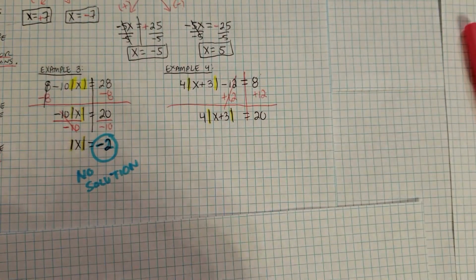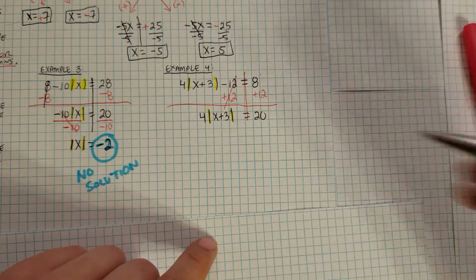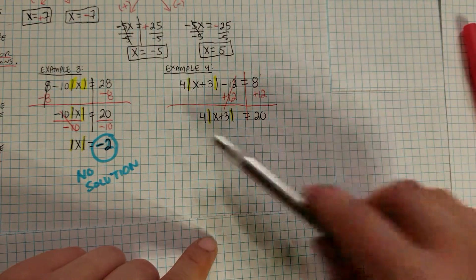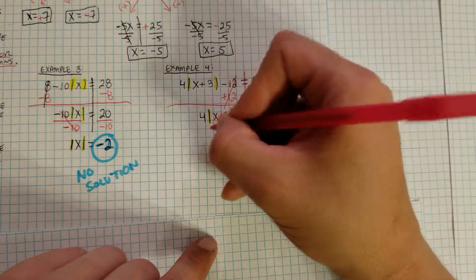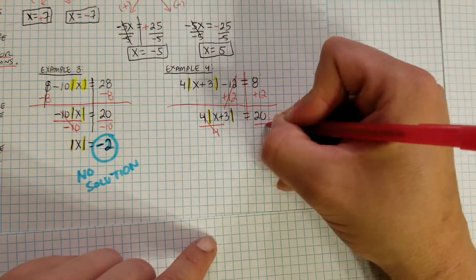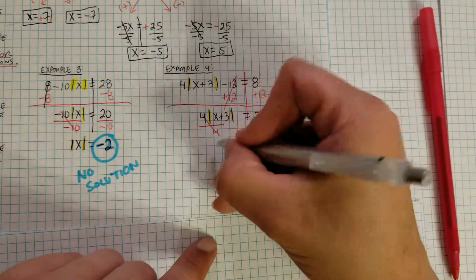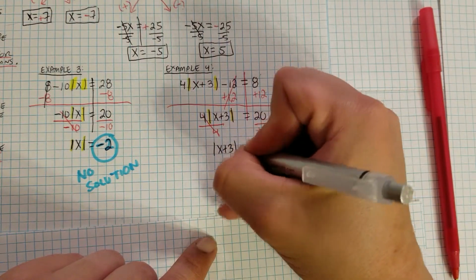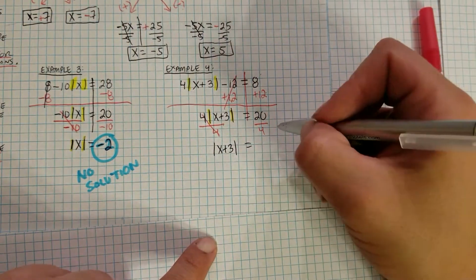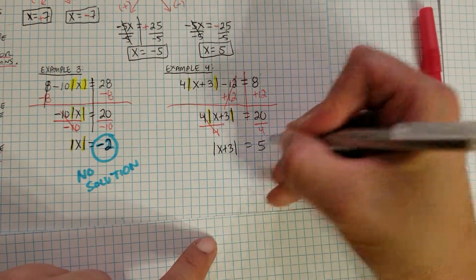So now we have 4 multiplied by the absolute value of x plus 3 is equal to 20. Let's get the absolute value by itself. So we have to divide by 4 on both sides. This side divided by 4, this side divided by 4. And we get the absolute value of x plus 3 is equal to that number, which happens to be 5, because 4 times 5 is 20.